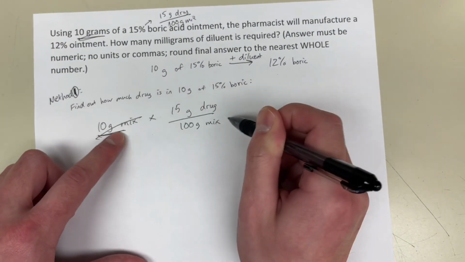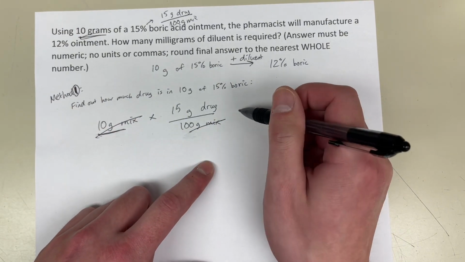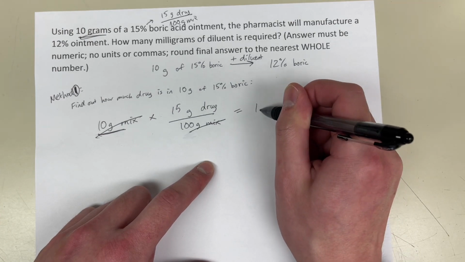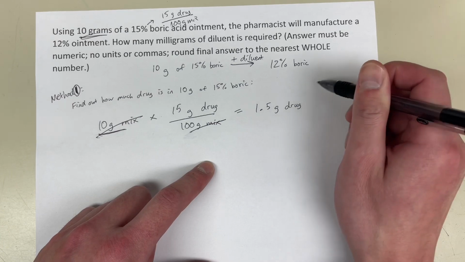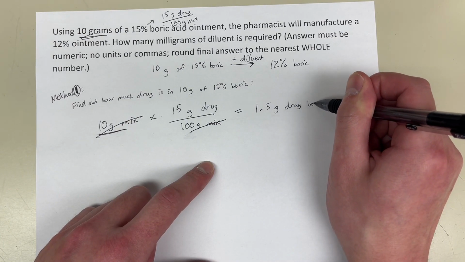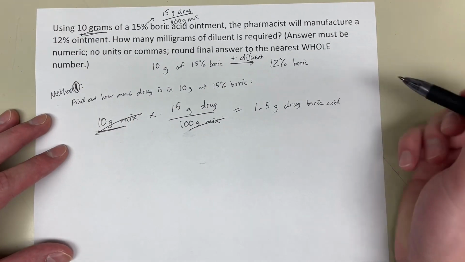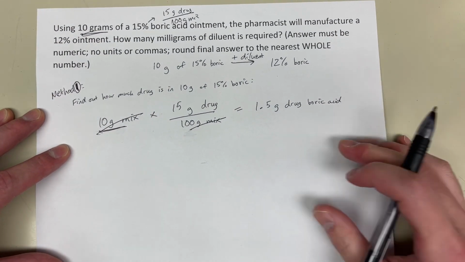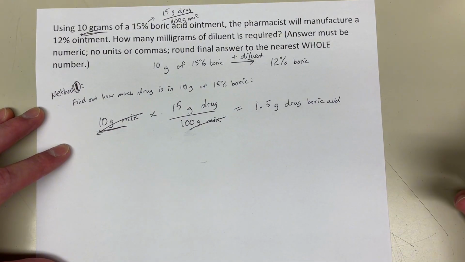And so grams of mixture cancel out because it's in the denominator here and it's over here. So now I know that there's 1.5 grams of drug, which is boric acid, same thing. So now I'm going to use algebra to find out how much diluent to add to make it 12% boric acid.